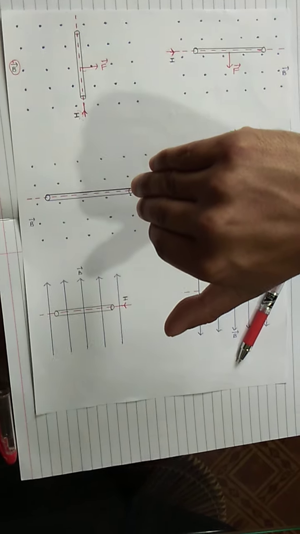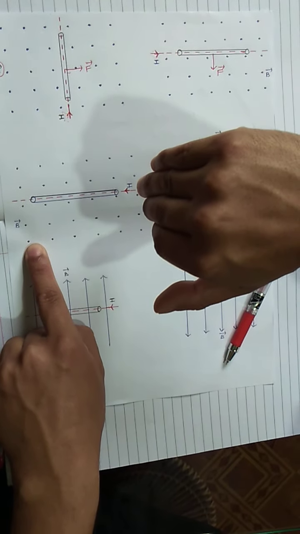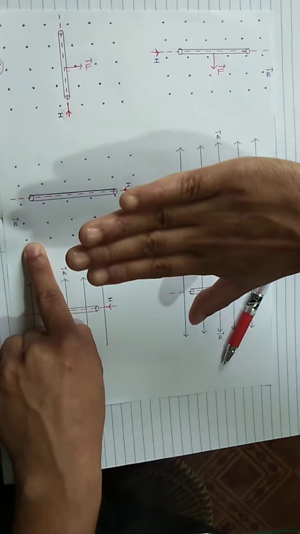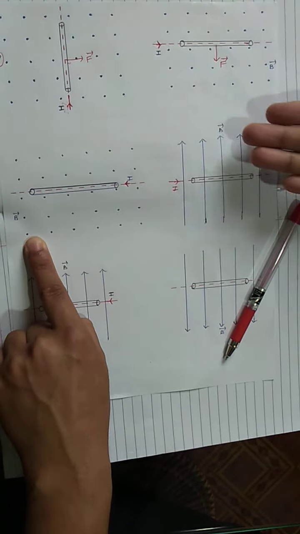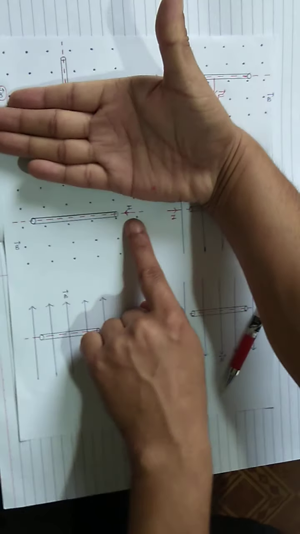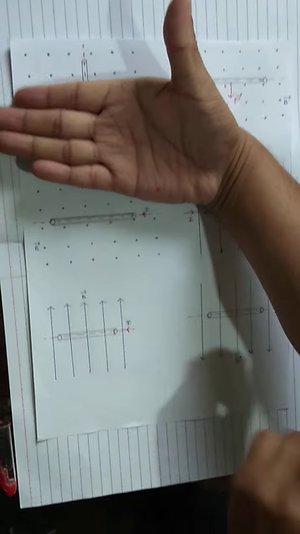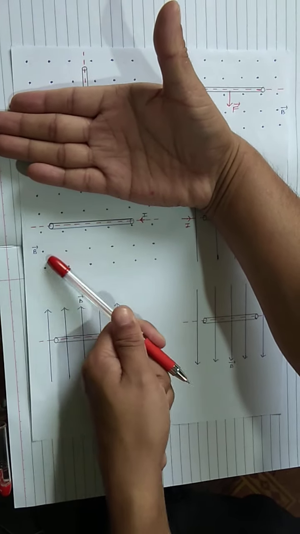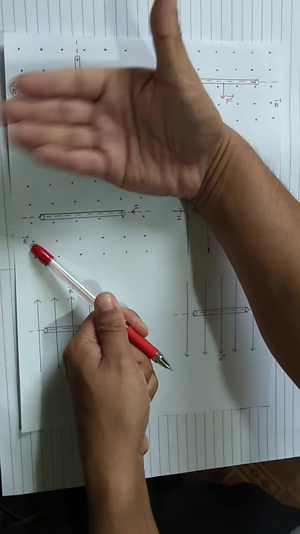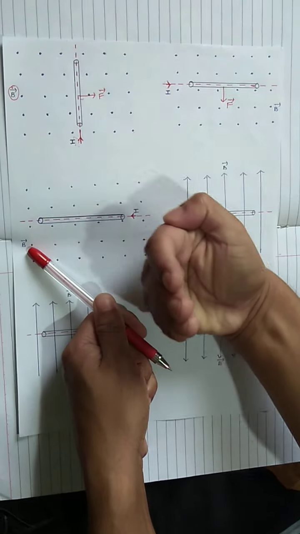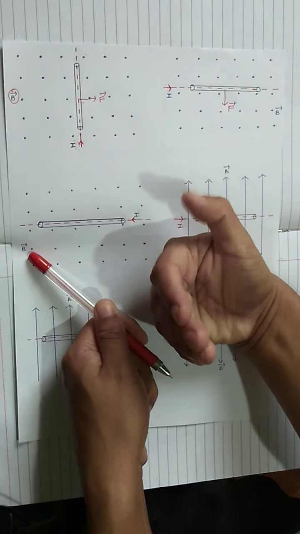Similarly for this part, you point your fingers in this direction, but when you curl downwards, that means this is a wrong representation of B. So from here you have to align your fingers in this direction. When you point your fingers in the direction of I, then you curl your fingers in the direction of B, your thumb is pointing in this direction.